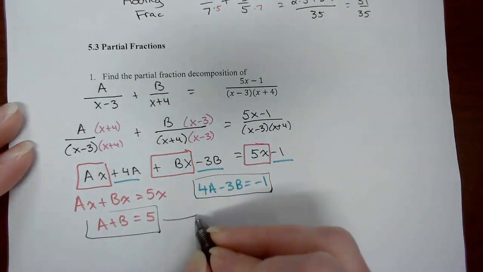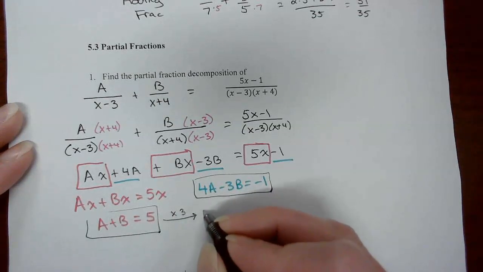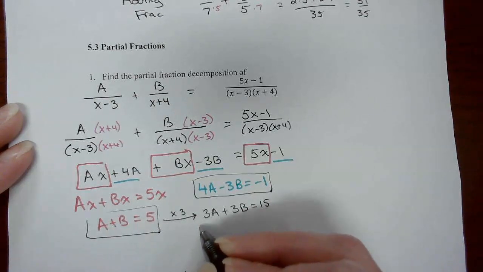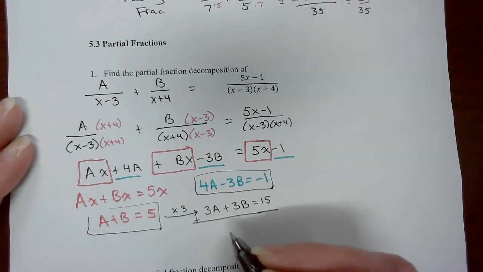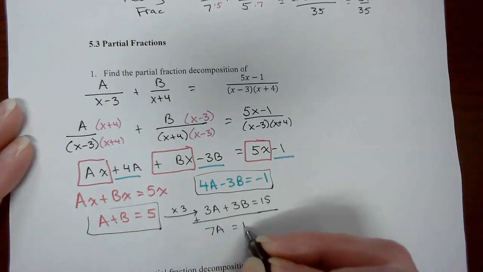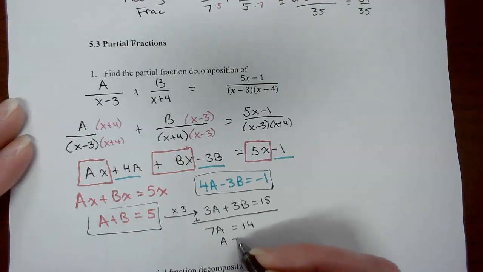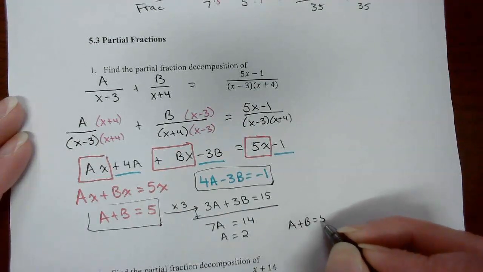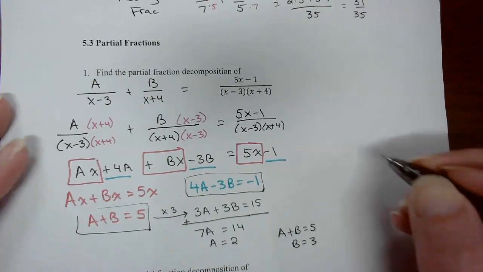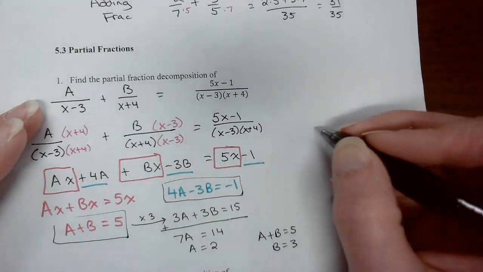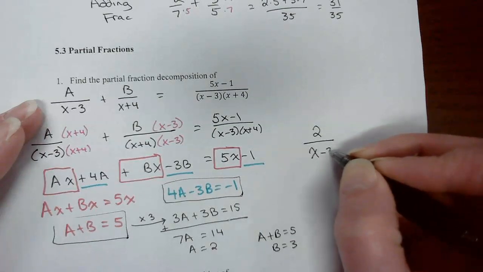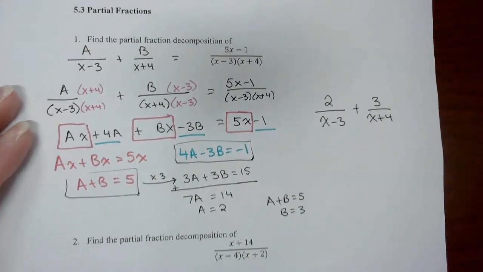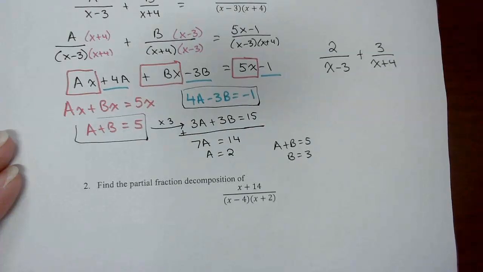If I took this second one and multiplied by 3, look what I would have. And I can add those together. So I get 7a equals 14. So a is 2. Remember, a plus b was 5. So b is 3. So I'm going to go back up here. A is 2, and b is 3. Pretty nifty. Try the next one.